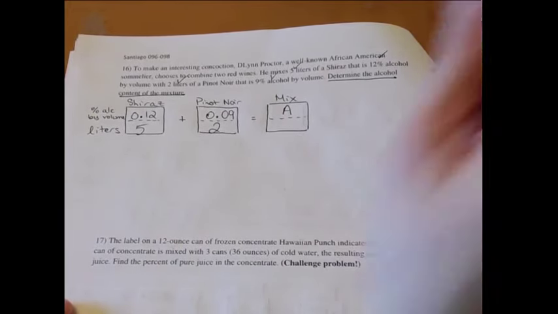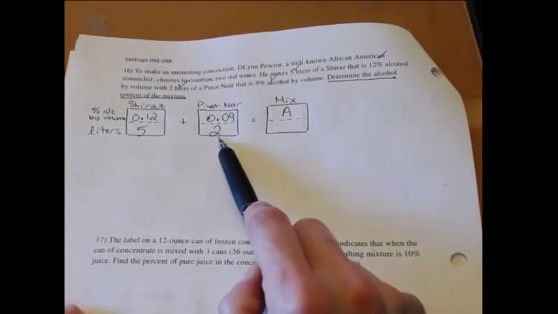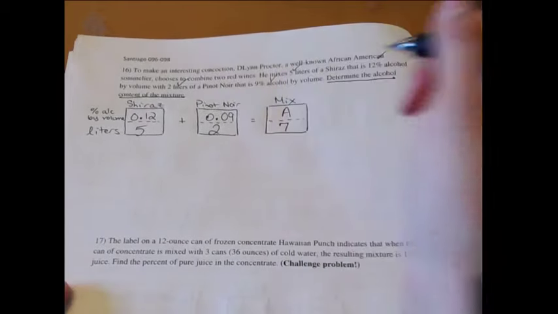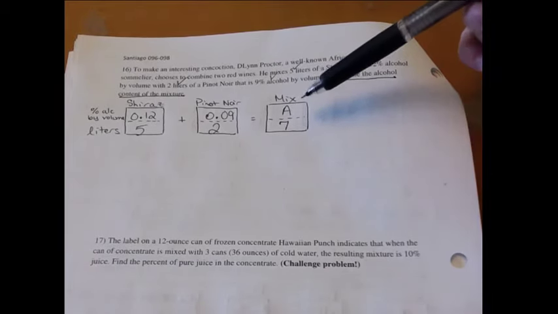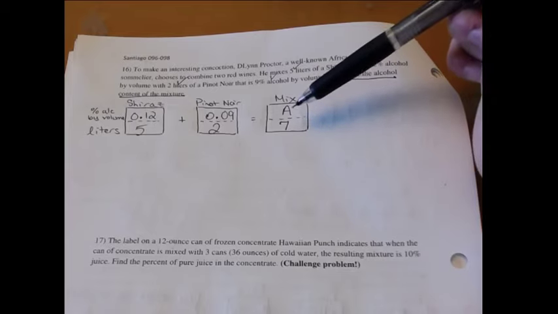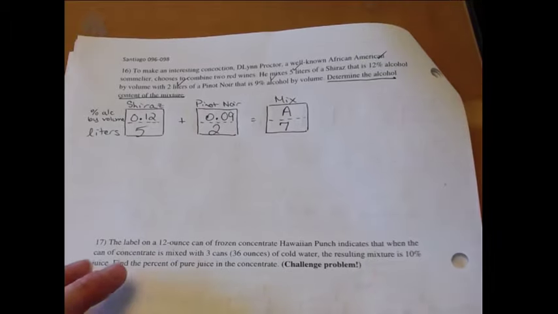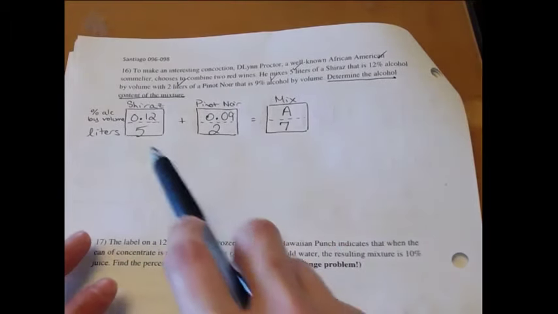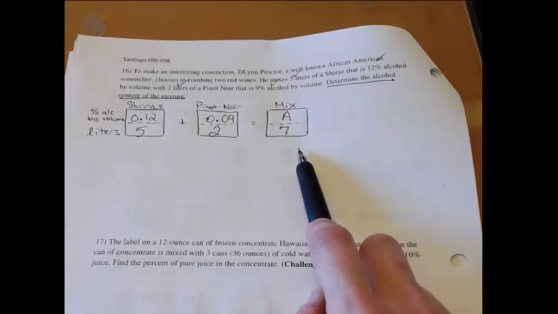Now I want you to be critical. If Dylan Proctor is mixing 5 liters of Shiraz and 2 liters of Pinot Noir, well, you know how much is in the mixture. That's 7 liters, right? He mixed these 2 wines together, so altogether there's 7 liters. Now the super cool thing about this, guys, is that there's only one unknown. So we don't need 2 equations anymore. We only need the one. And we know that because our amount equation would be 5 plus 2 is equal to 7. And I would say, yes, that's totally true.